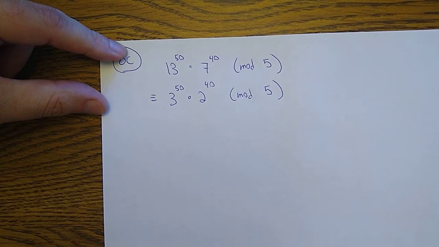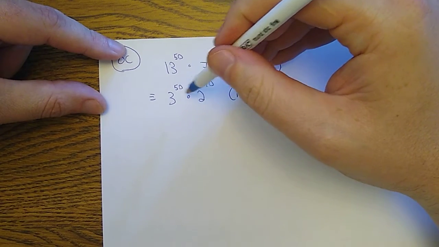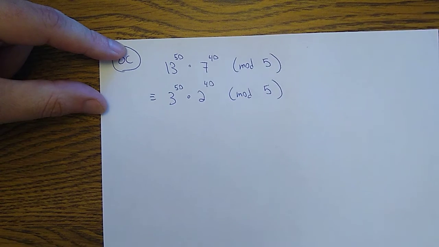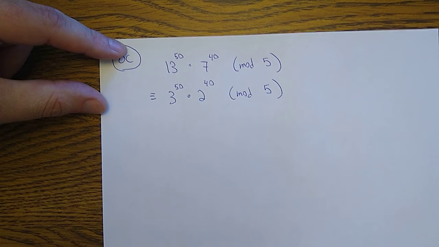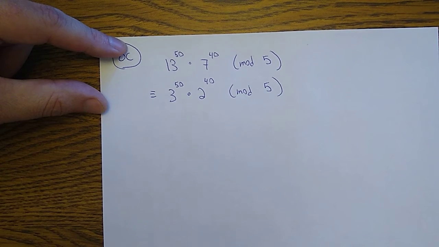Well, okay. There's one way to do it with repeated squaring. Maybe I'll try to get creative on this one.